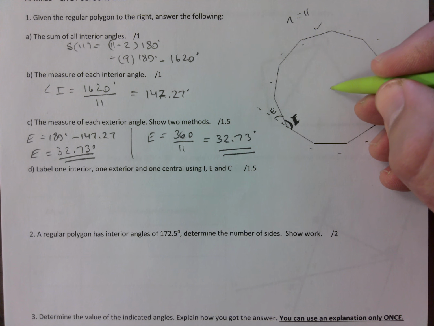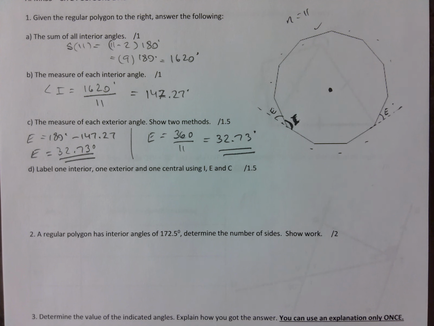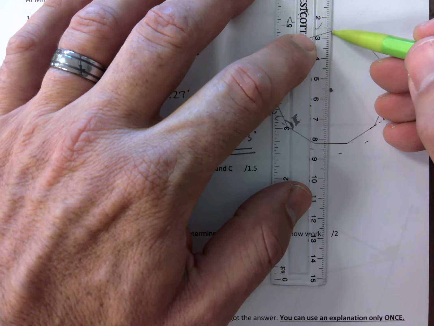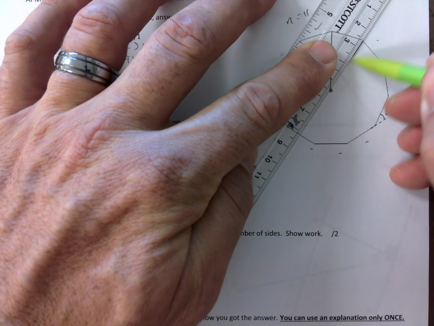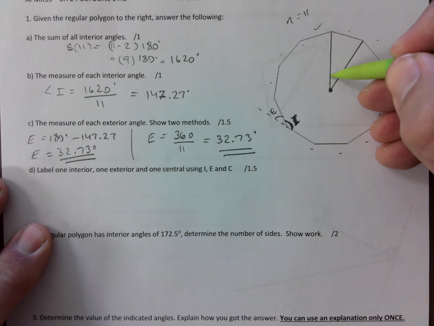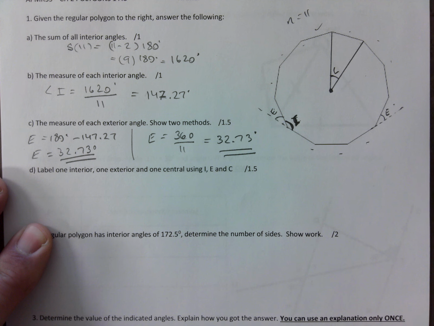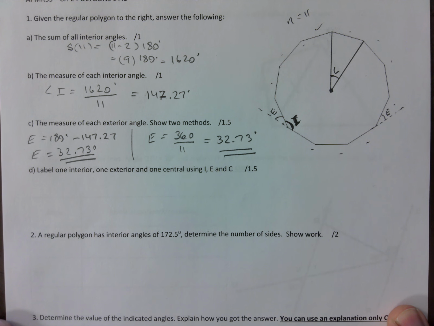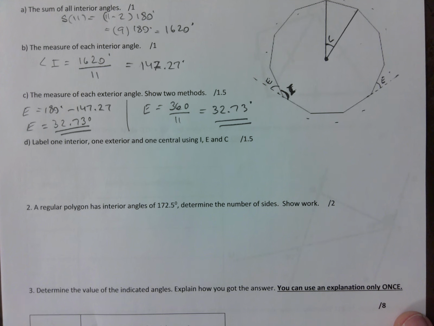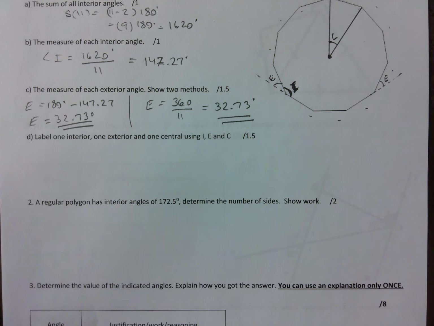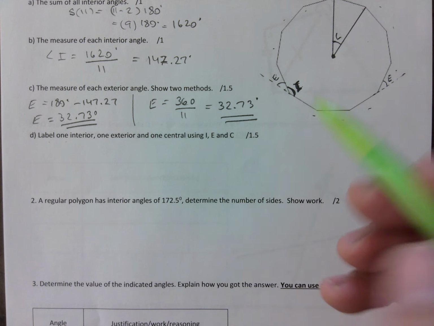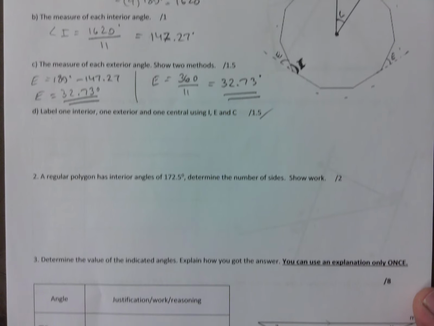And then 1 central, I just go to the center like this, and maybe you should grab a ruler on this one. Grab any of the sides and make a pizza slice out of that. Slice of pizza right there. And so this angle right there is what we call a central angle. So you've identified the I, the E, and the C, right? ICE only works for regular polygons, by the way. It only works for regular, because we're assuming all of them are the same. So 1.5 if you did all of that.